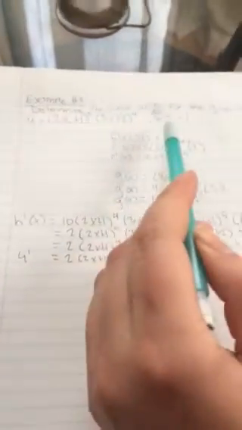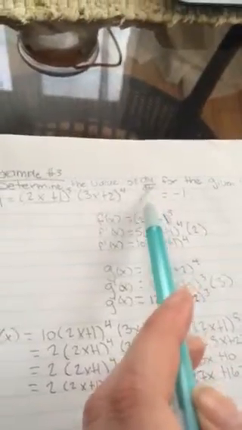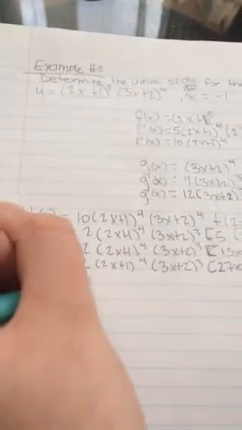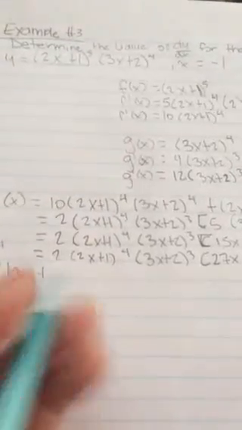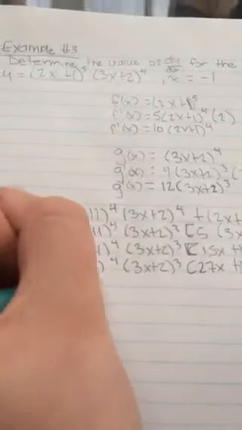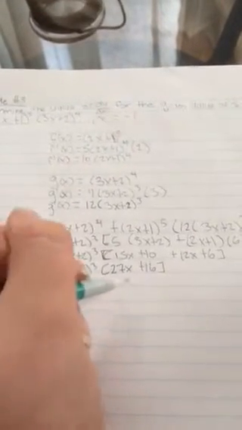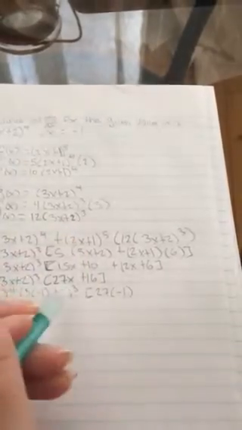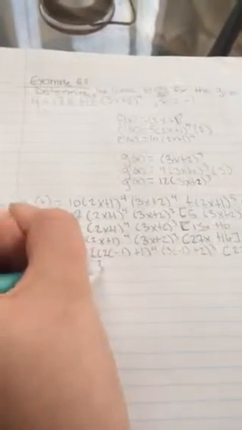So now if we look back up to the original question, we are supposed to find the value of dy by dx for the given value of x. Our given value of x was x equals -1. So now all we're going to do is take that y primed when x equals -1, and sub in -1 for all of our x values. So 2 times -1 plus 1, all to the 4th, 3 times -1 plus 2 cubed, square brackets, 27 times -1, plus 16. Then all we're going to do is multiply this out, and the answer we are going to get is 22. So when y primed at x equals -1, it equals 22.